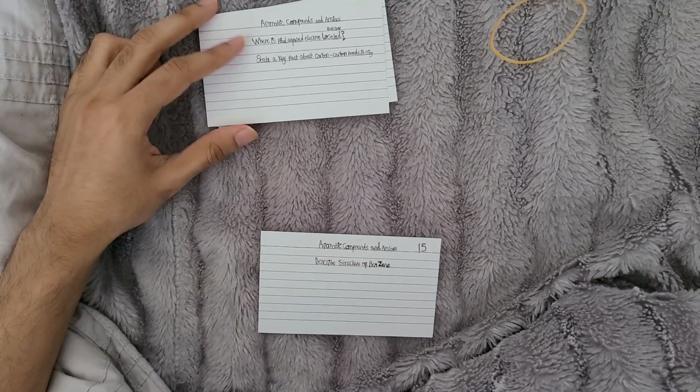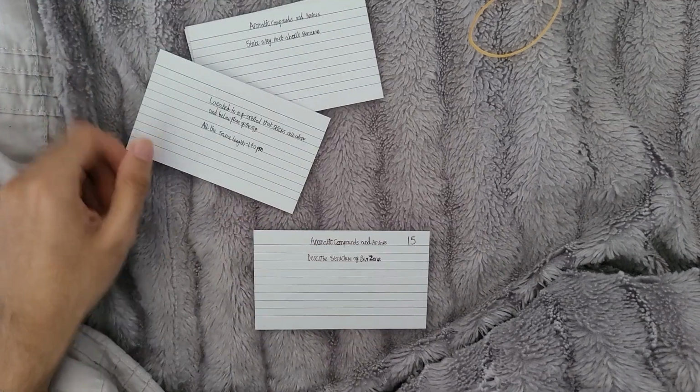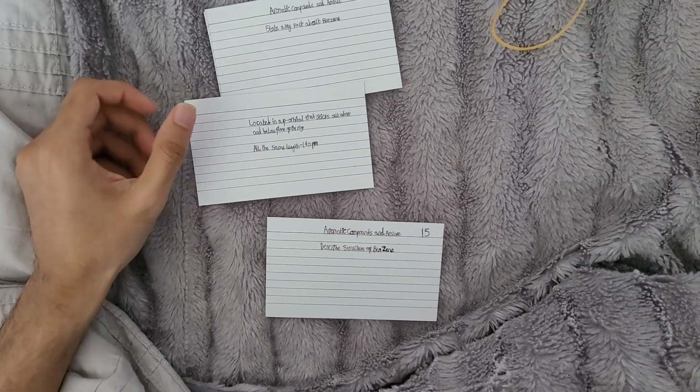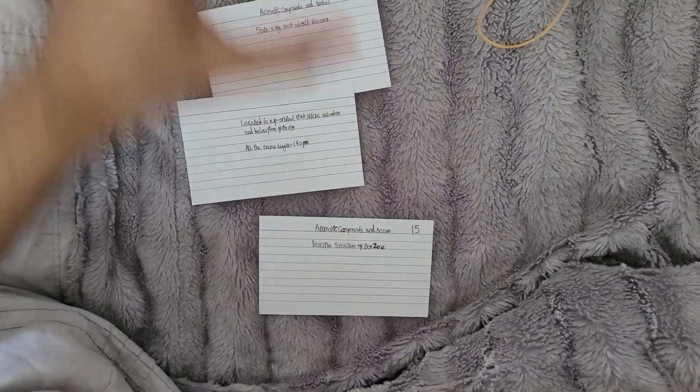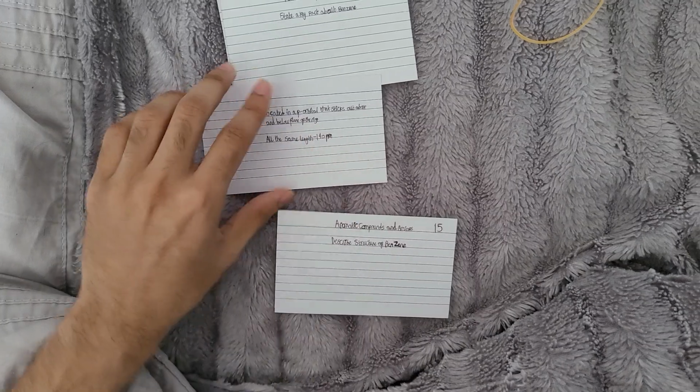Where is the final unpaired electron located, and what is a key fact about the carbon-carbon bonds in the ring? The final unpaired electron is located in the p orbital that sticks out above and below the plane of the ring. The carbon-carbon bonds are all the same length, 140 pm.